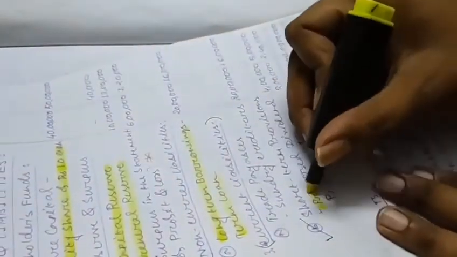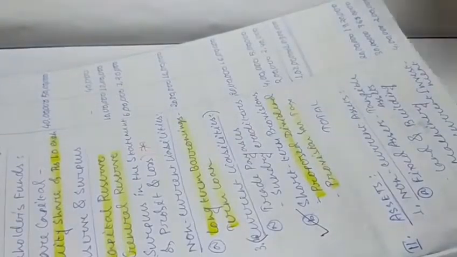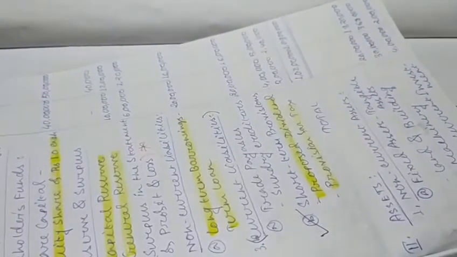Just a minute. So we will do the ledger posting of this proposed dividend and provision for tax. Okay, so how many ledger postings will be drawn through liability? That is number 1, number 2, number 3, number 4, number 5 and number 6. Okay, 6 have already been marked.